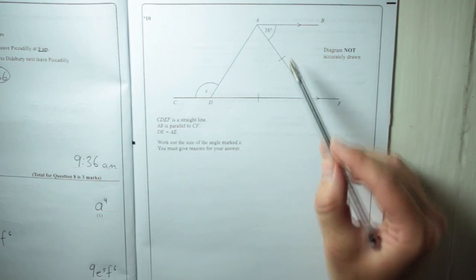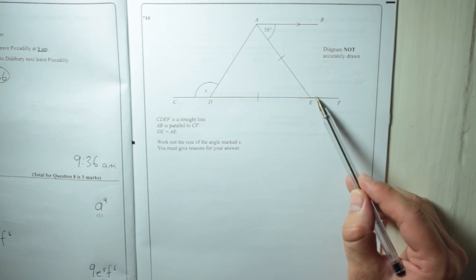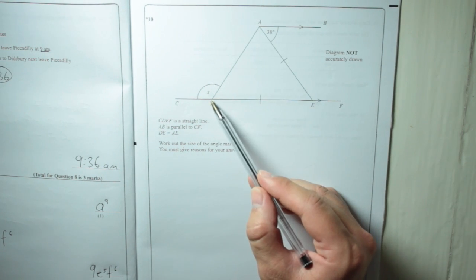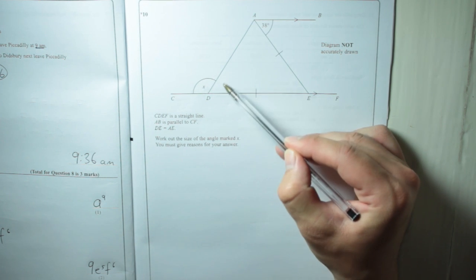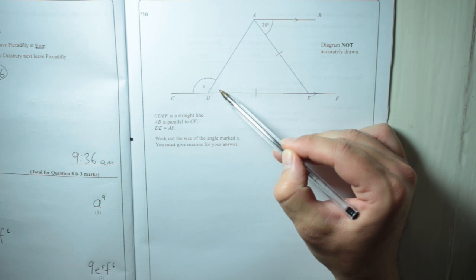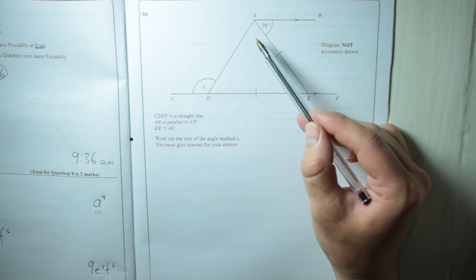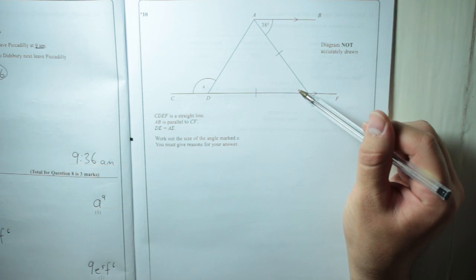Well, we've got the two equal sides here in the triangle, which means that's an isosceles triangle. In isosceles triangles, those two angles are the same. We don't know what they are yet because we either need one of them or we need that one.